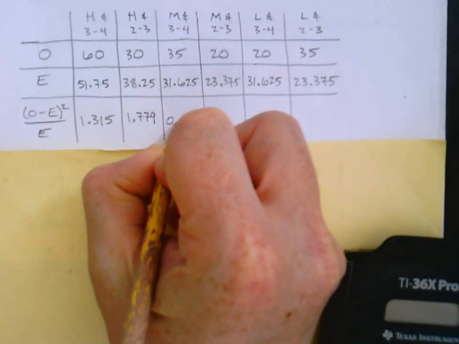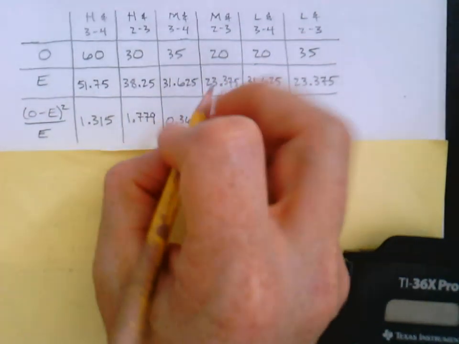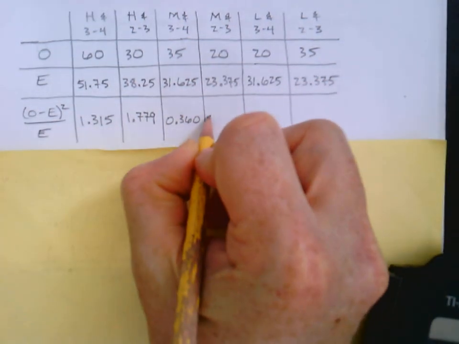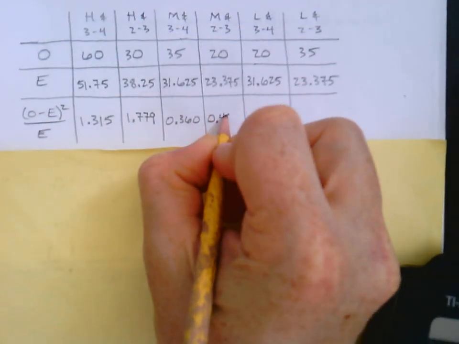This is a smaller number because they're fairly close. 0.360. Okay, 20 minus 23.375 squared divided by 23.375. Another small one, 0.487.